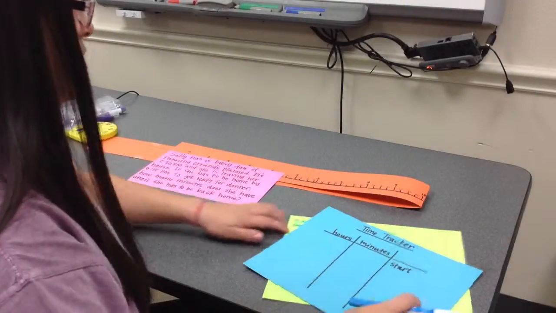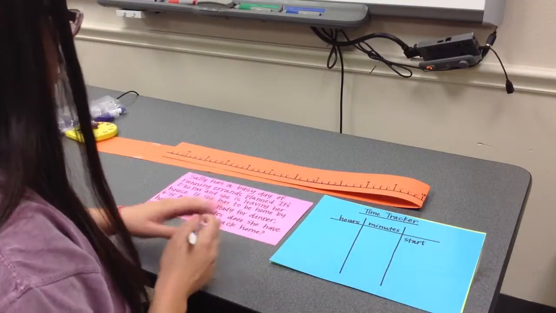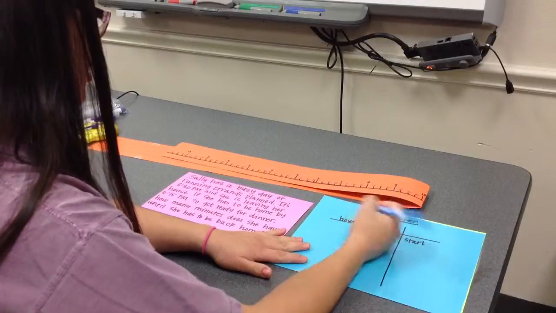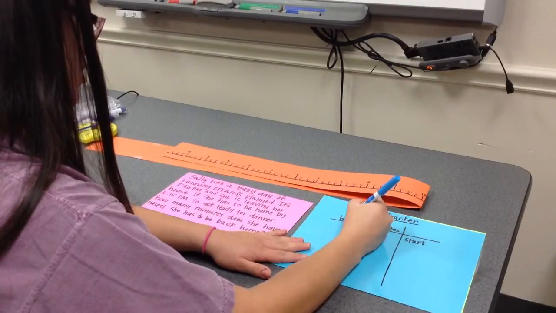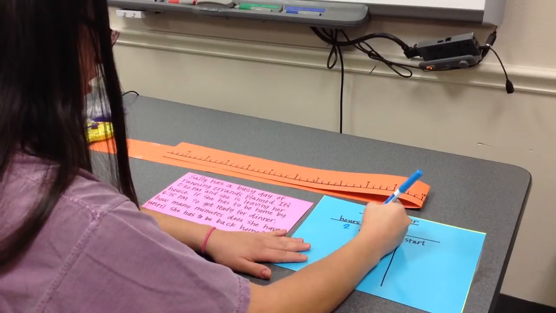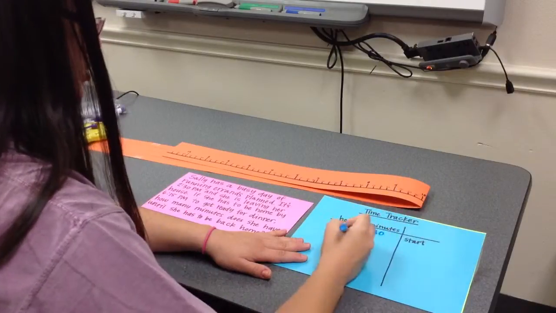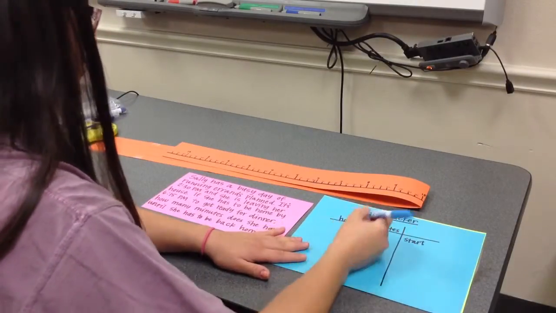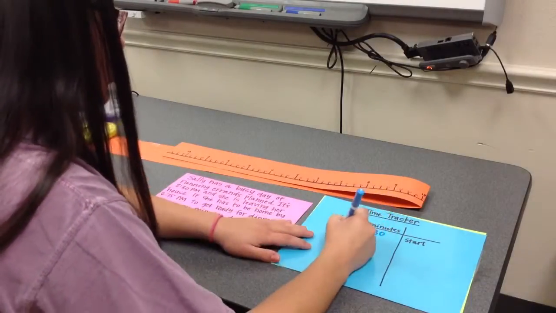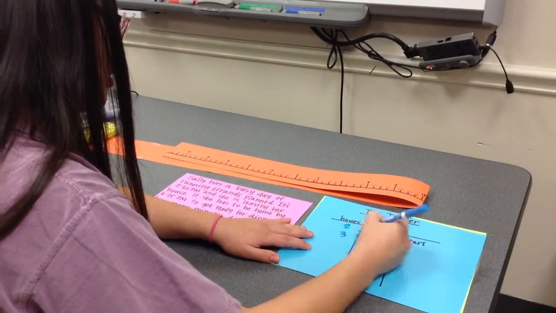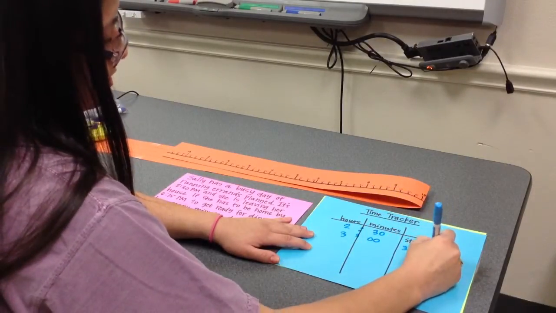So we're going to use this set model of our time tracker, and we're going to solve this problem. On our time tracker, we have hours and minutes. On the hours, we're going to have 2 and then our 1 and 30 for 2:30, and that's where we start. And so we're going to make 60 and go to 3 o'clock, and in between there is 30 minutes.